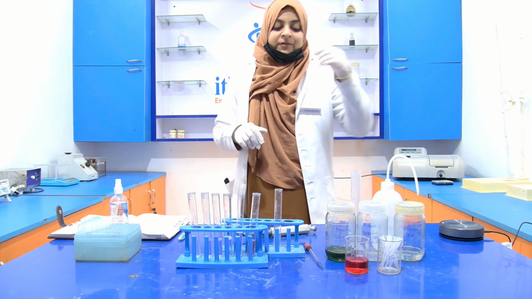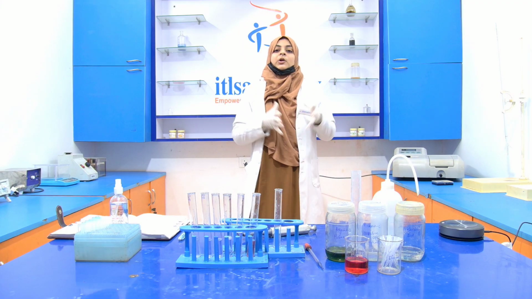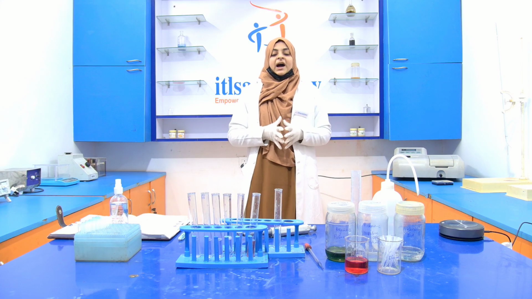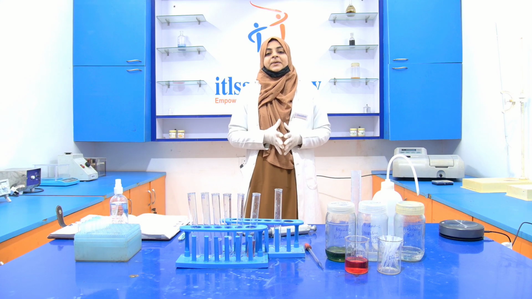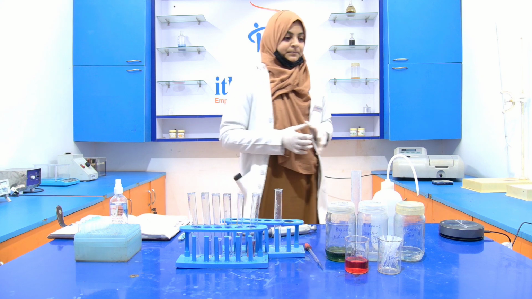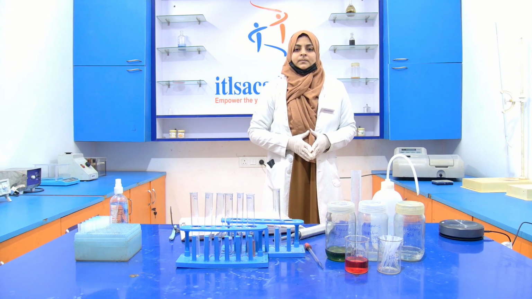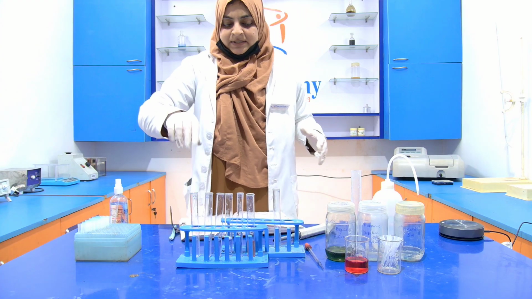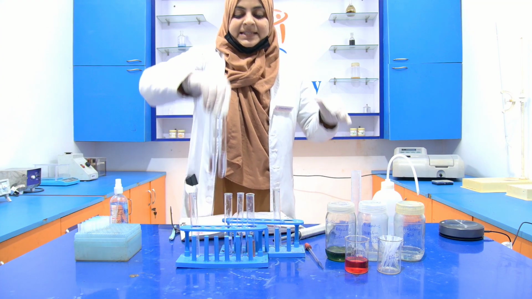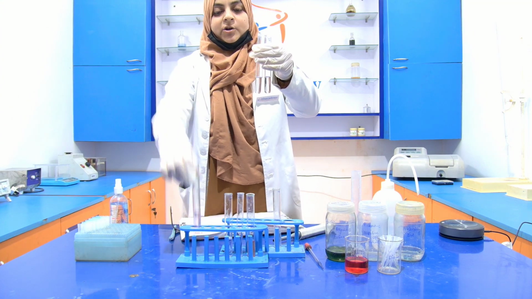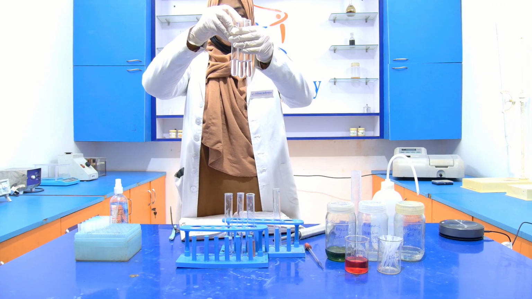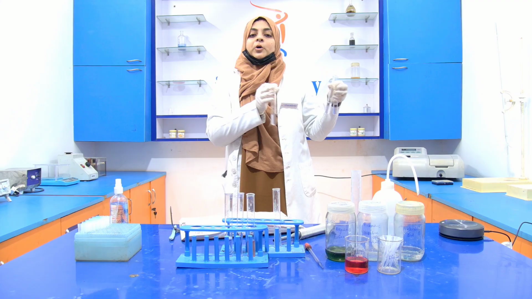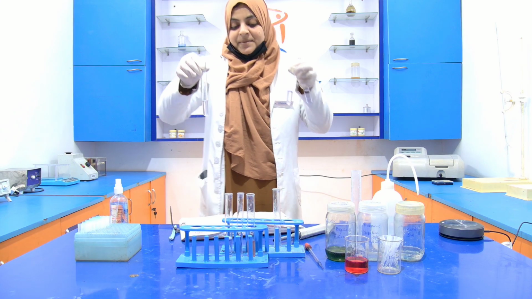Then after that, we have to add reagent D into each test tube. So we have to incubate it at least 10 minutes at room temperature. After the incubation, you can see slight changes in the color of the test tubes, and the intensity of the color depends upon the concentration of BSA.